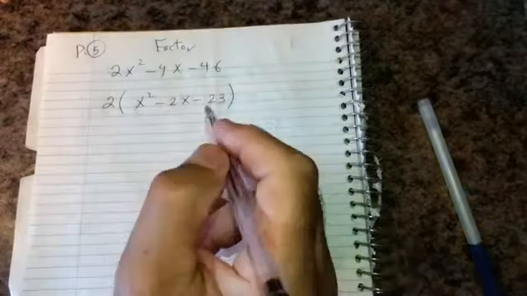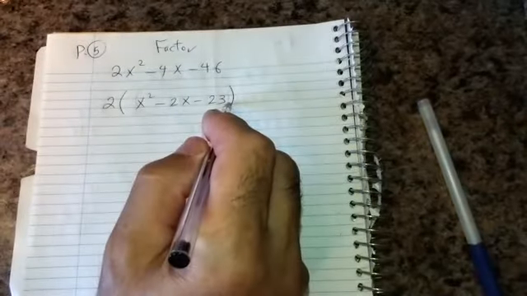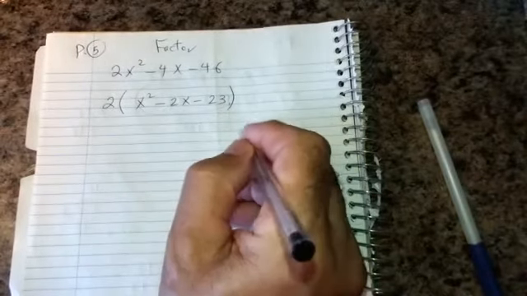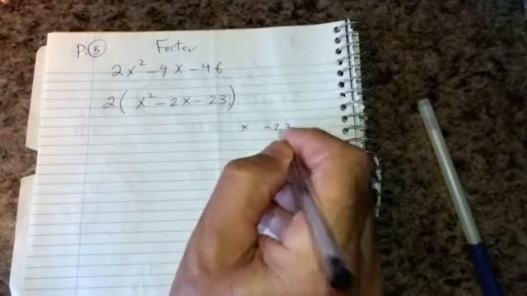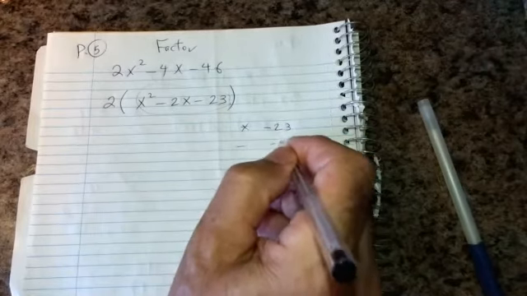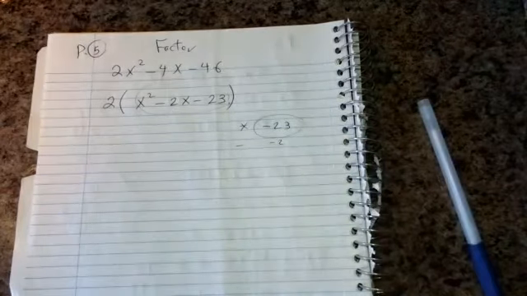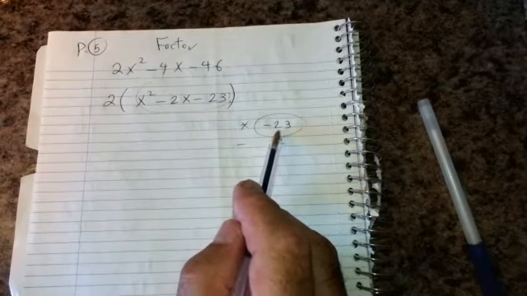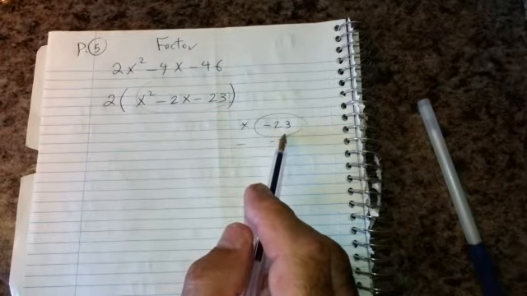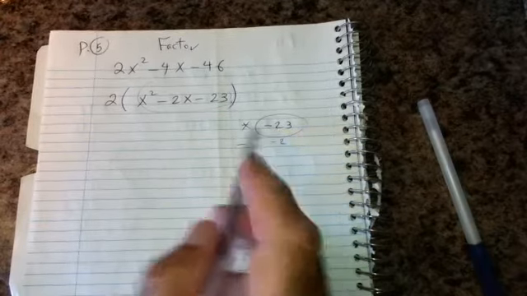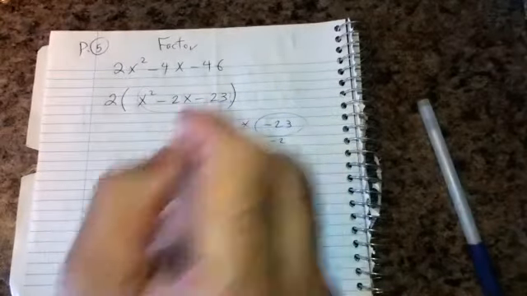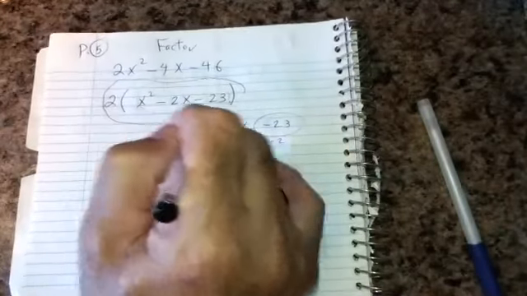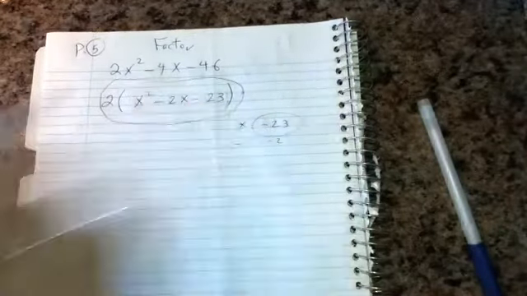Now you could factor this one. We need 2 numbers whose multiplication is negative 23, and when you subtract is negative 2. You cannot find those 2 numbers. Why not? Because 23 is a prime number. You cannot break it. Since you cannot break it, you cannot factor this part. So that's it. This is how to factor these functions.